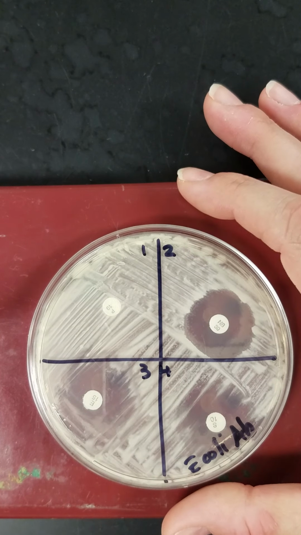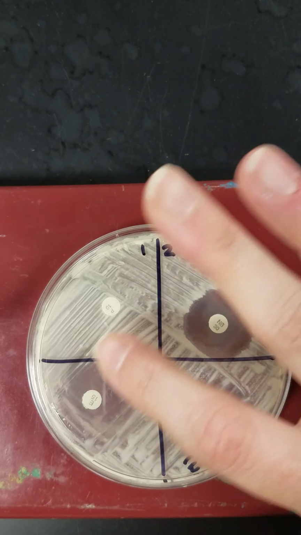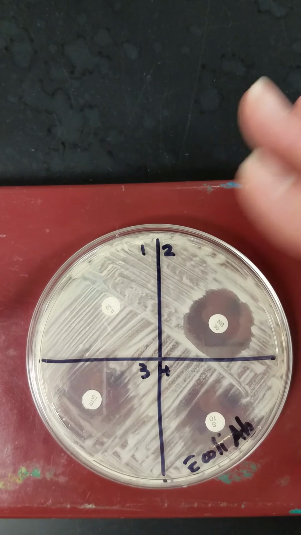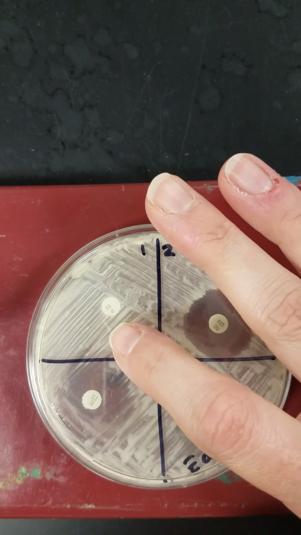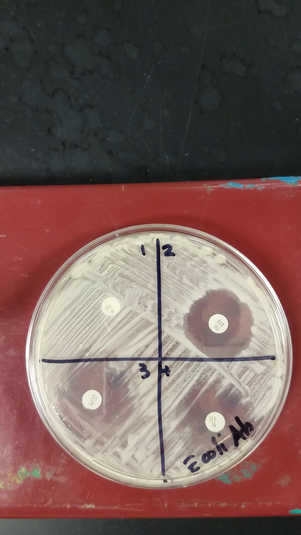So this is E. coli, and my first disc here in quadrant 1 is penicillin. We can see that penicillin is not effective against E. coli. We have colonies growing all the way up to the disc. This makes sense. We know that penicillin attacks peptidoglycan. E. coli is a gram-negative bacterium, so it doesn't have the thick layer of peptidoglycan like a gram-positive would. So this is to be expected in these results.